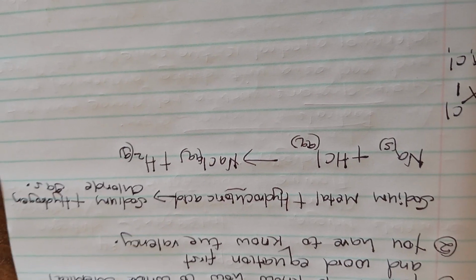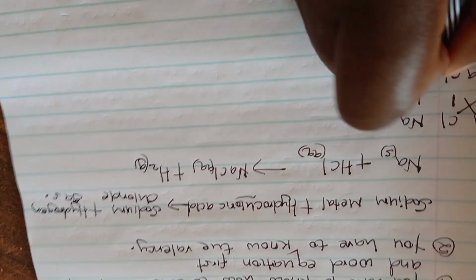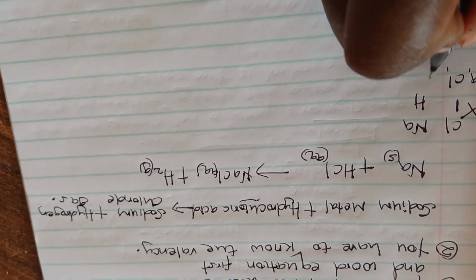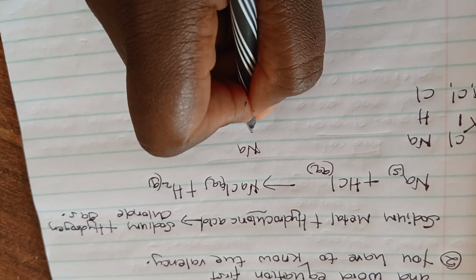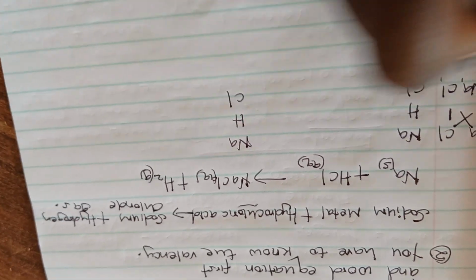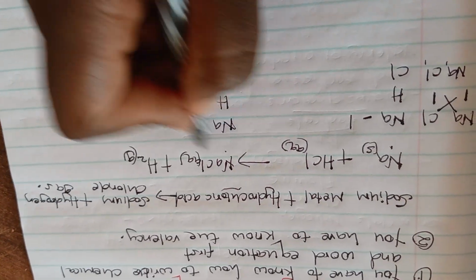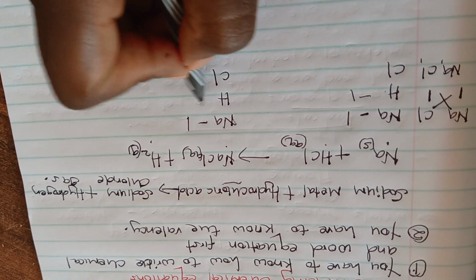Then I recommend you write the number of atoms present. You have Na here, hydrogen, and chlorine on this side of the equation, and on this other side you write sodium, hydrogen, and chlorine the same. Sodium here we have only one, this side we have only one. Hydrogen here we have 1, this other side we have 2.